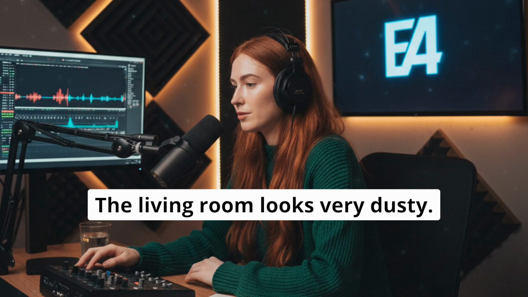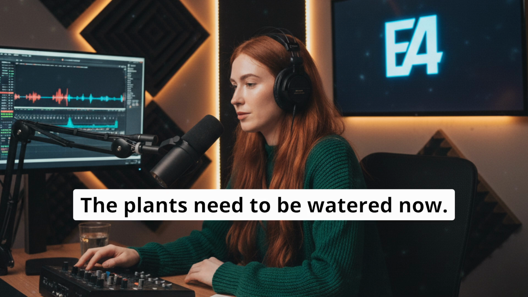The living room looks very dusty. The living room looks very dusty. The plants need to be watered now. The plants need to be watered now.